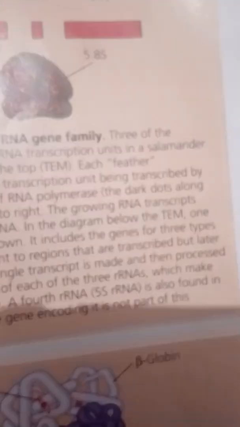Notice also the gene families. Notice here the human alpha and beta globin gene families and part of a ribosomal RNA gene family. These are three of the hundreds of copies of RNA transcription units. Notice also here the RNA transcript.